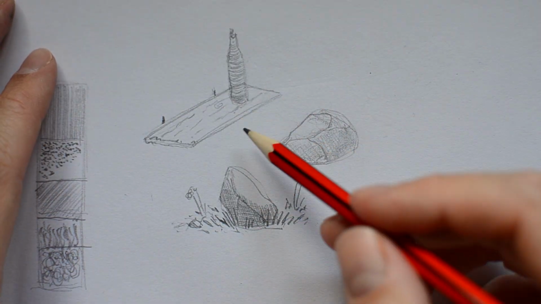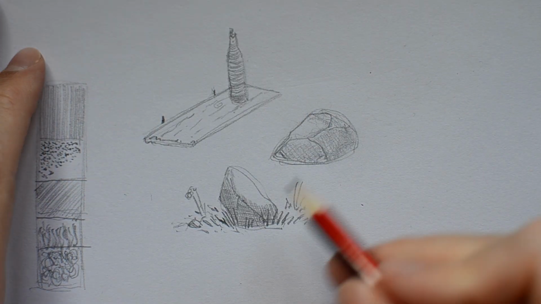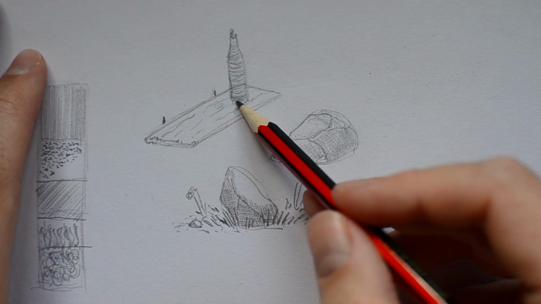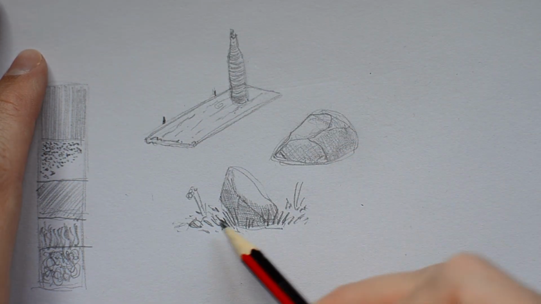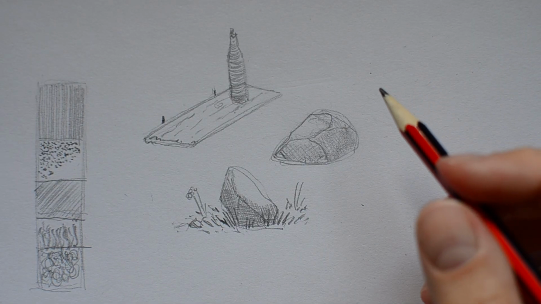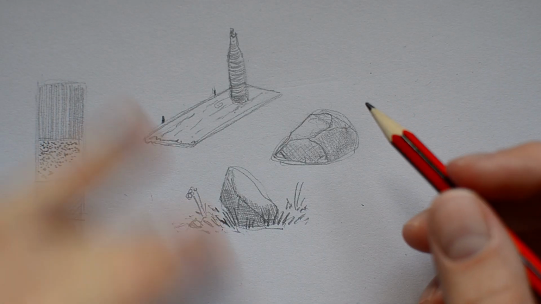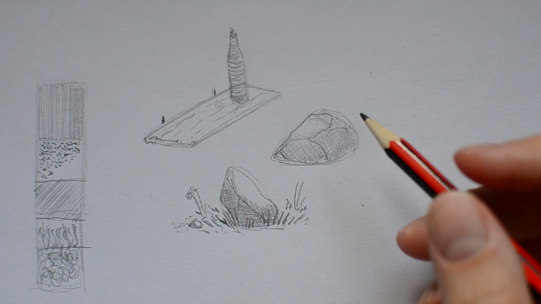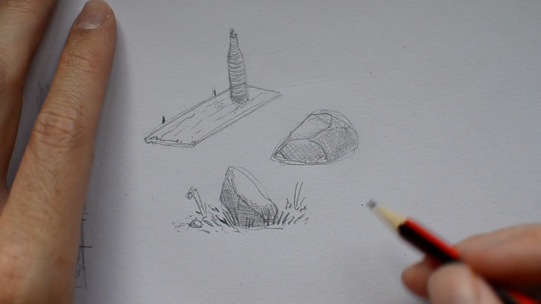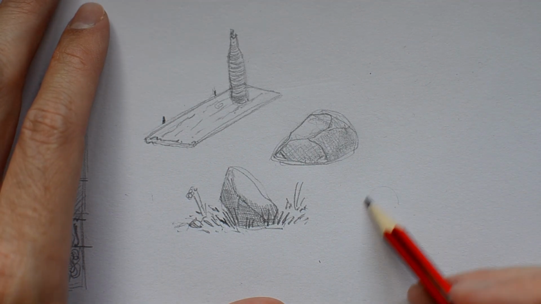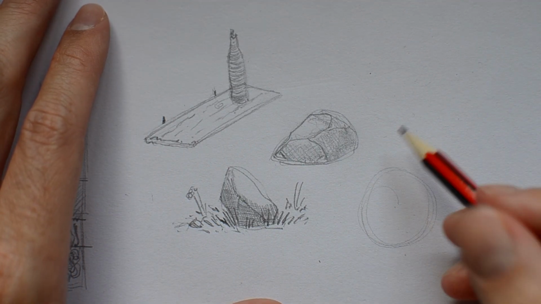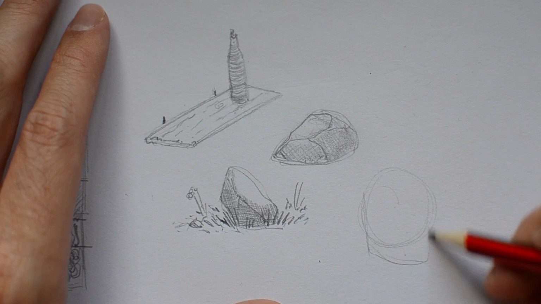We have done some objects here, like a shelf, a bottle, a couple of rocks, a little bit of grass. This is applied for everything, I would say. When we are, for example, drawing faces, okay? Because we have been doing character design here all the time.